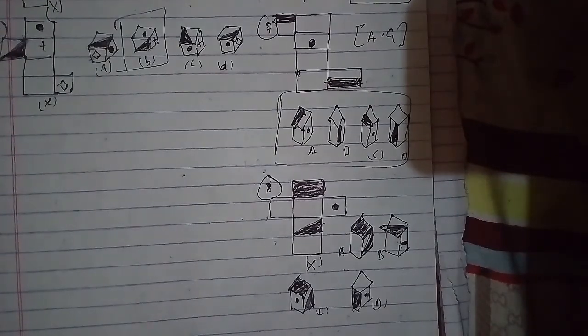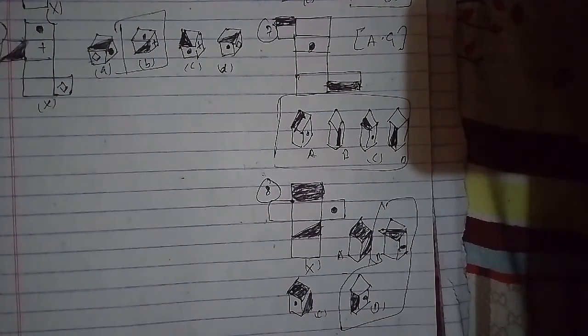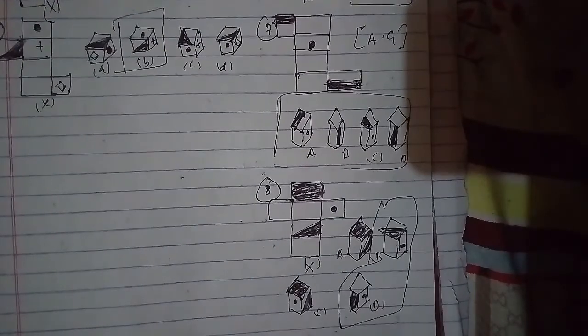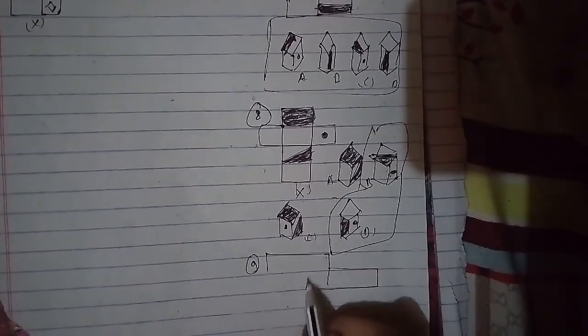Circle, this has been angle, here this has been the figure X. Figure A will be like this, figure B was like this, figure C is like this, and figure D here.